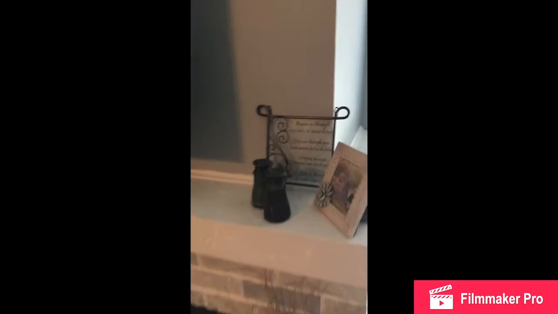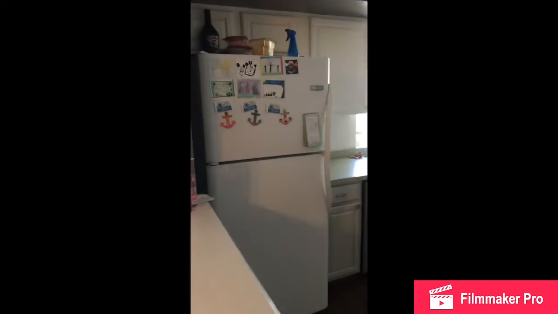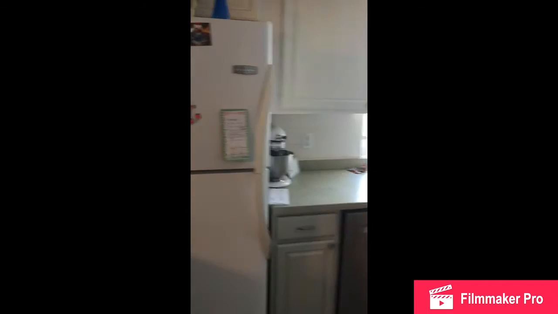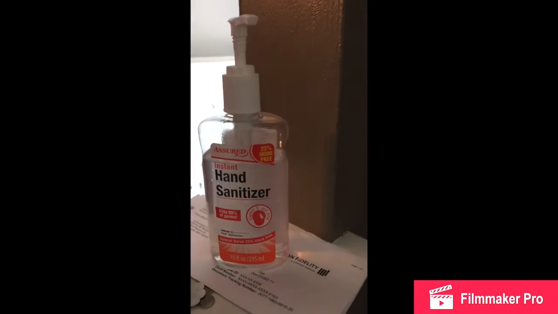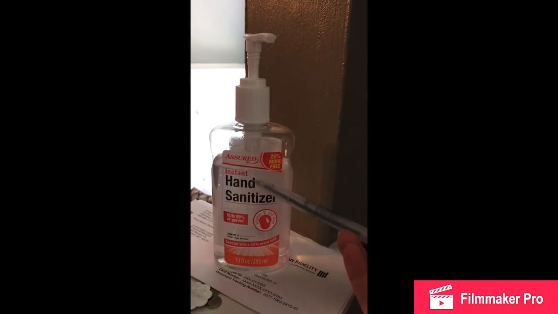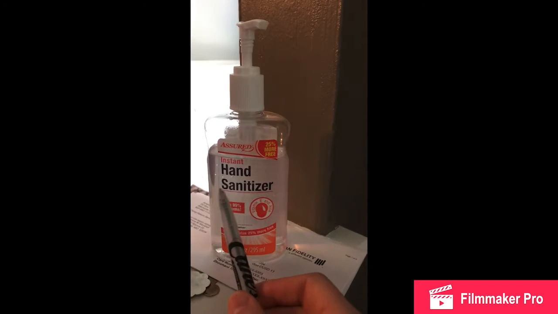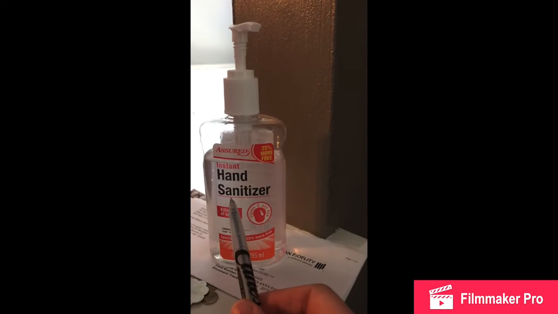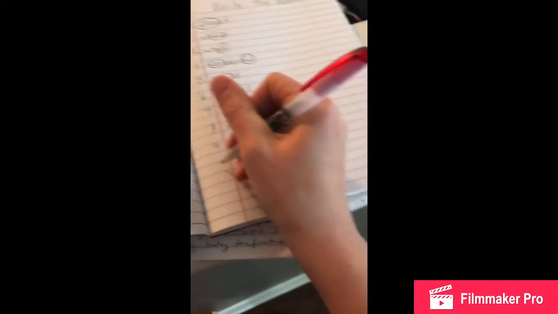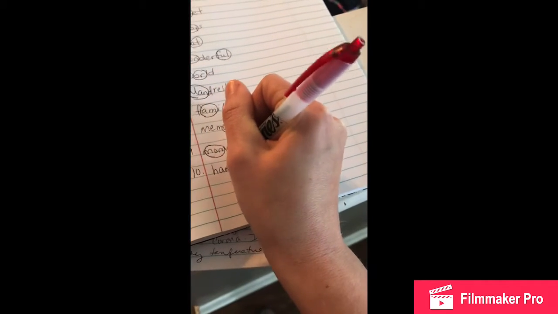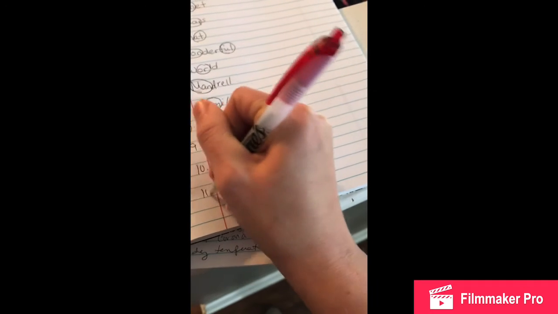Okay, looking for words. I've got a little sign here that's got some words on it. Now, if you don't have words written on your wall or words on pictures and things like that, you can just look at things that you have. If I look at this right here, hand has what inside of it? And sanitizer has an and it. So those are both words that I could add to my notebook.